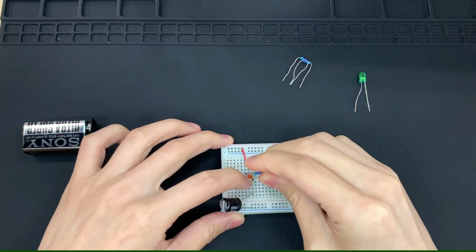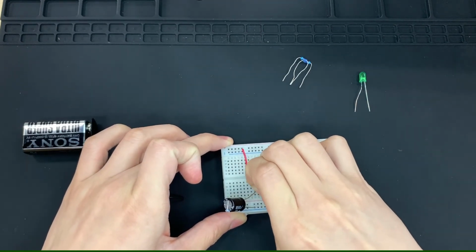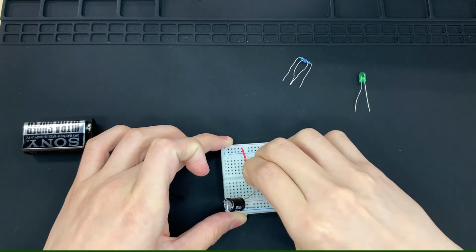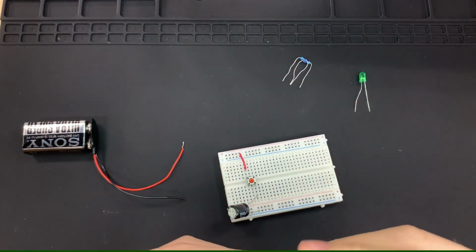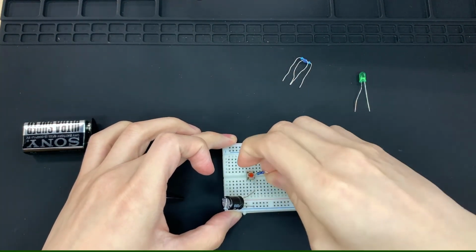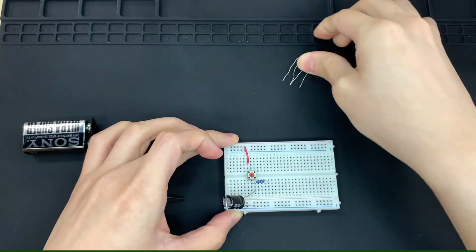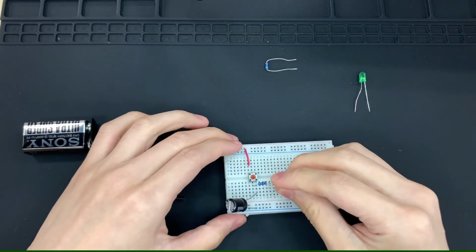Now, let us connect 3 of these 1 kilo ohm resistors in series to achieve a total resistance of 3 kilo ohms. Remember to bend the legs of the resistor properly before inserting it into the breadboard. Otherwise, you will be having issues making sure that the circuit is properly connected.